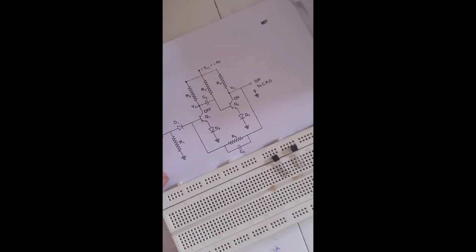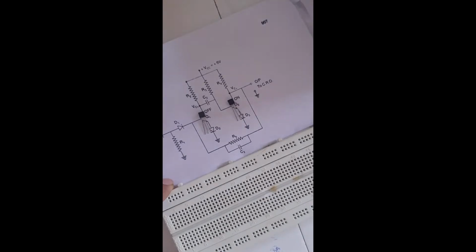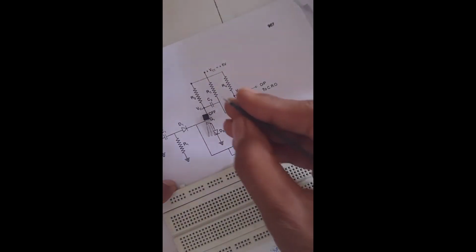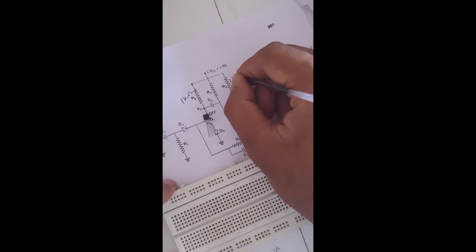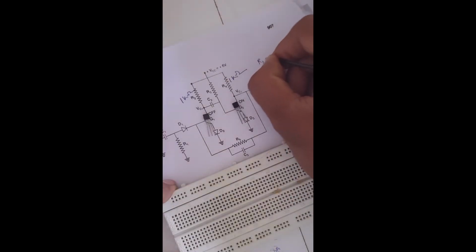Then we have two transistors. I will place these transistors in the diagram. This is Q1 and Q2. Then we have resistors. So we have two resistors of 1 kilo ohm here, another one 1 kilo ohm. We are taking resistance boxes for them, R2 and R4. Okay, R2 1 kilo ohm and R4 1 kilo ohm.